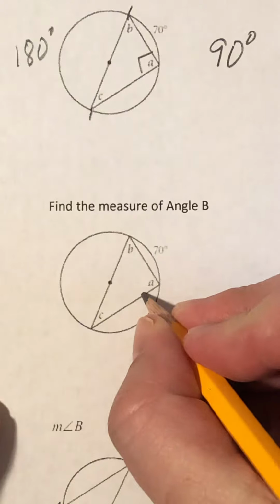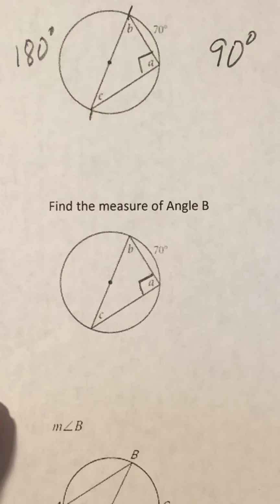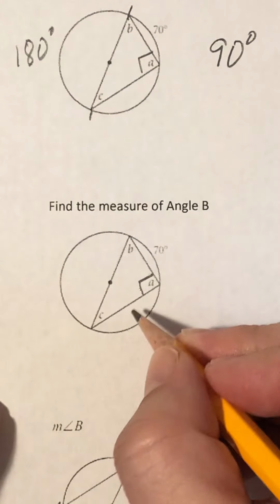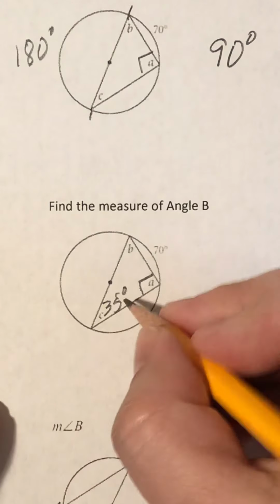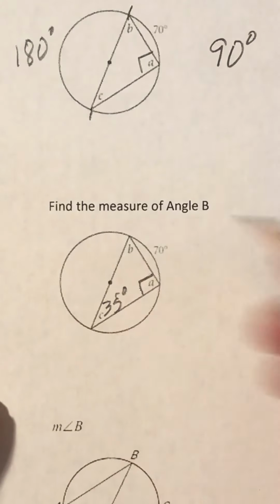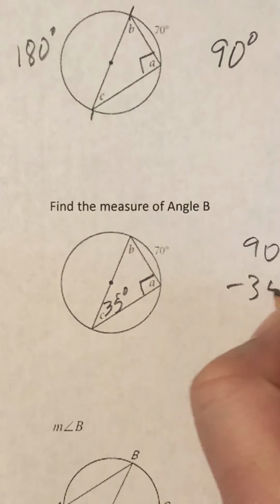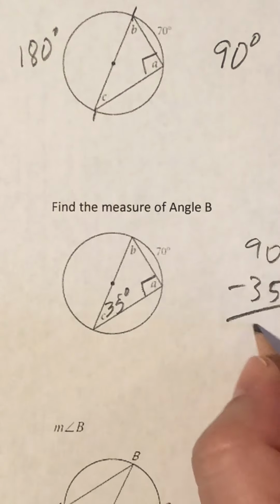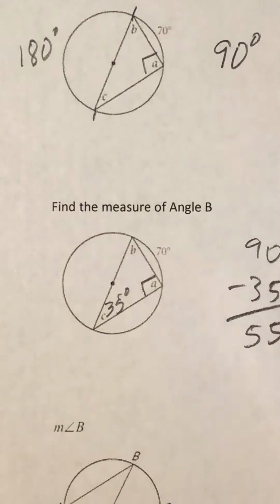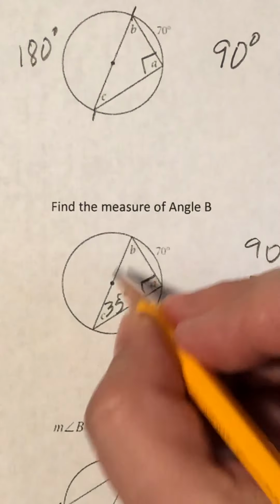Well, we know that angle A is 90 degrees. We know that angle C would be 1/2 of the arc that it intercepts, so this would be 35. So we know that angle C and angle B are going to be complementary. They're going to add up to 90 degrees. So if I wanted to find the measure of angle B, I would just take 90 minus 35, and that's going to make angle B be 55 degrees. So angle B is going to be 55 degrees.